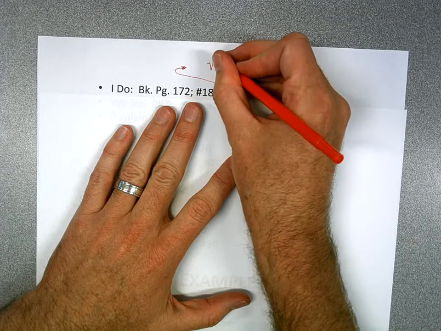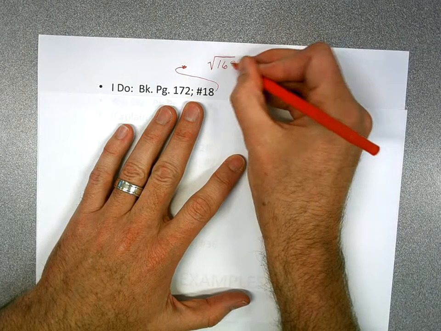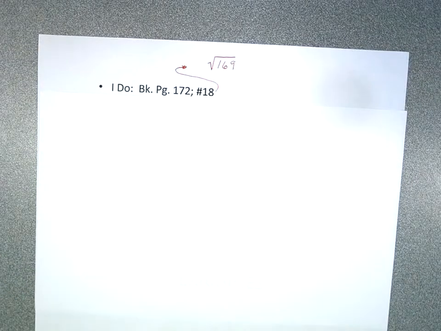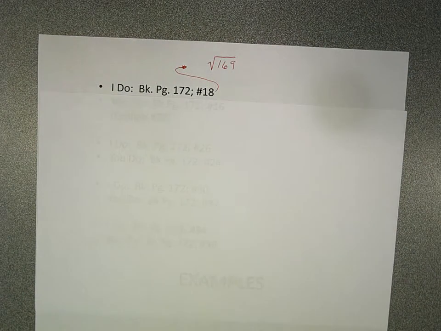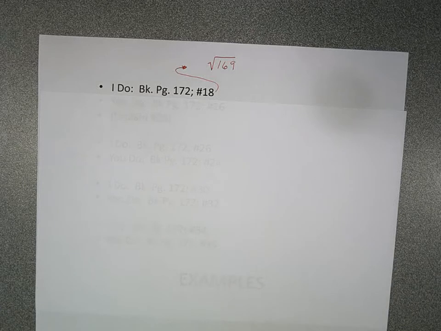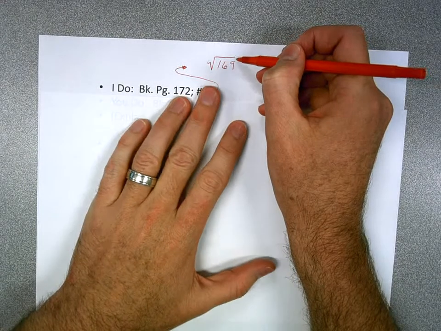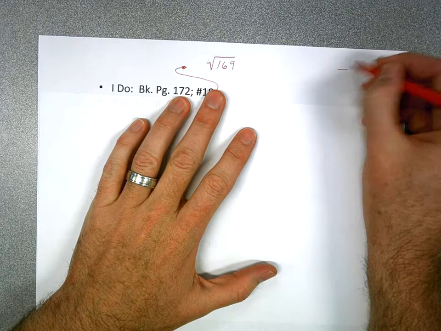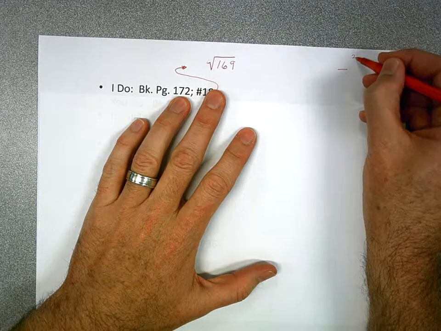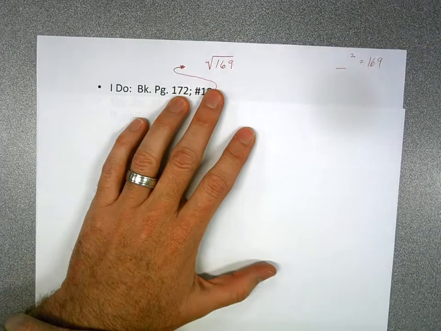What is the square root of 169? Now, I know that I left a little bit out, so hold off for a second. Okay. Now, here's the thing. I want to know, when I see this, here's what I'm thinking. What number squared will give me 169?